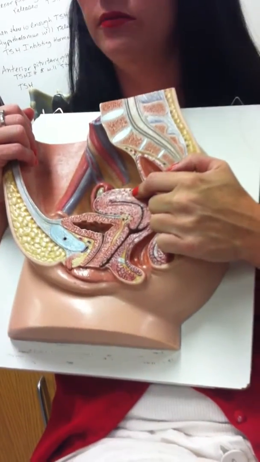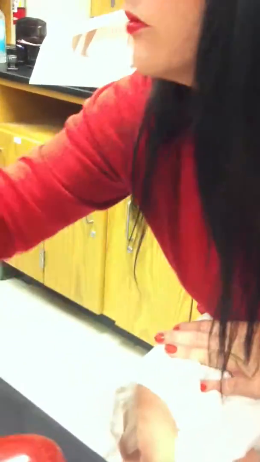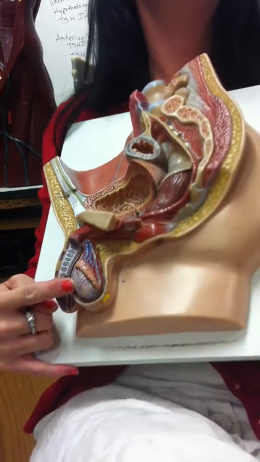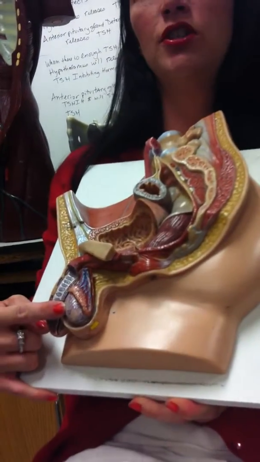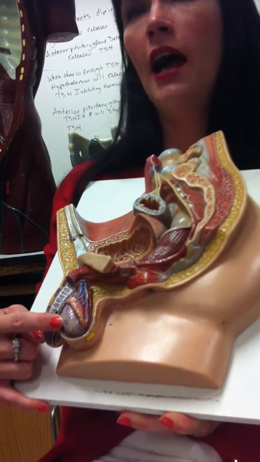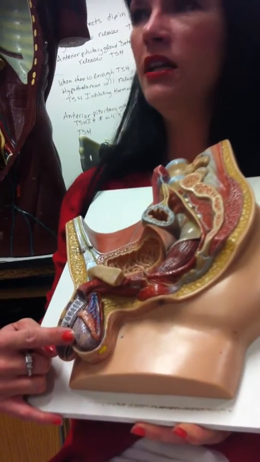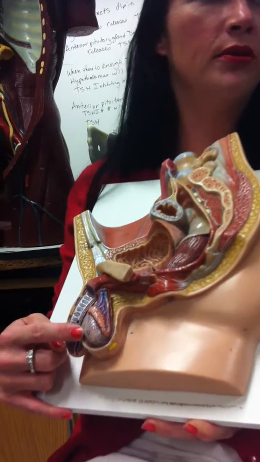Okay, oxytocin. Name a hormone produced by this tissue. Testosterone. Name a hormone released by this tissue. Testosterone. Name a hormone that acts on this tissue. Testosterone. Keep it easy. Yes, and luteinizing hormone.